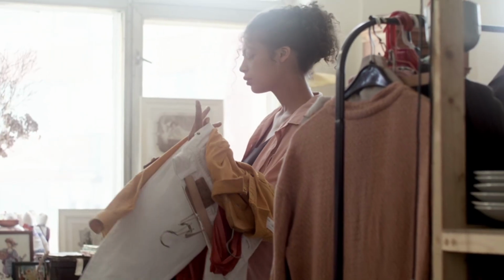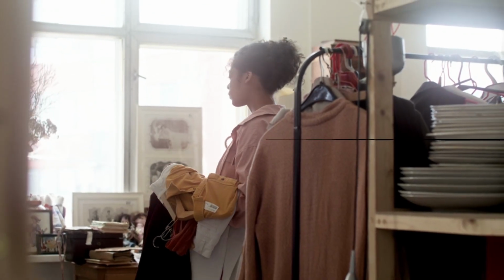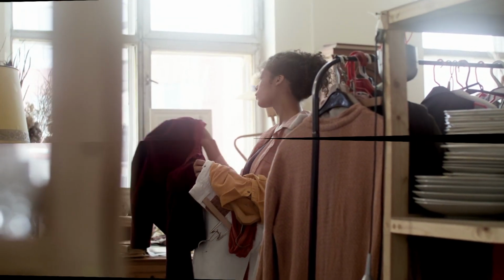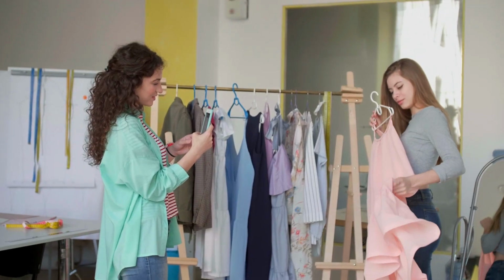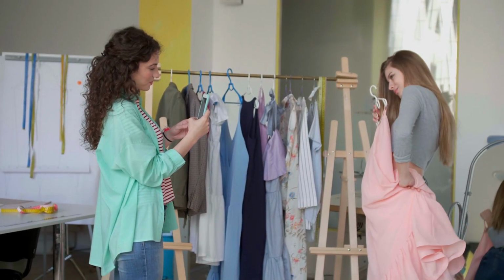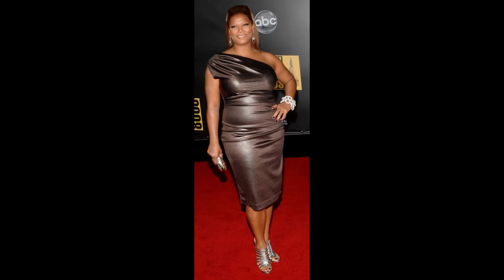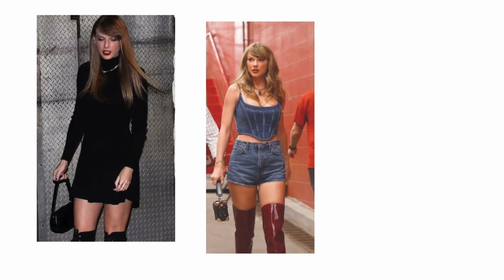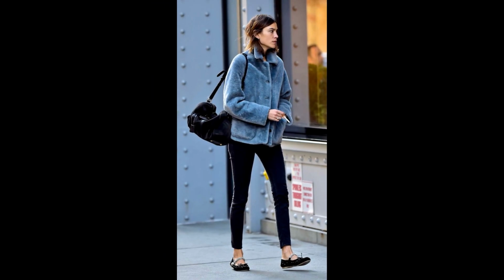The goal is to accentuate the curves and visually add more length for that remarkable transformation to an hourglass-like silhouette. For reference, we'll be looking at celebrities such as Queen Latifah, Taylor Swift, Alexa Chung.